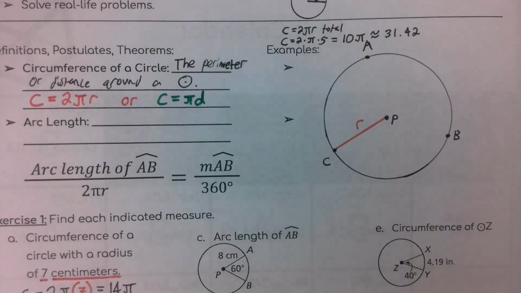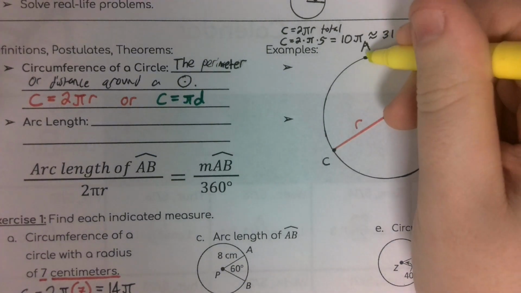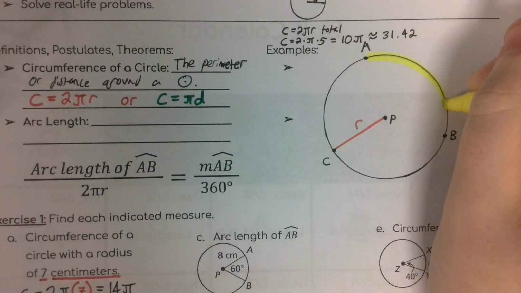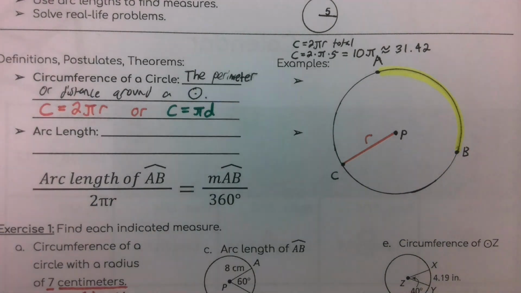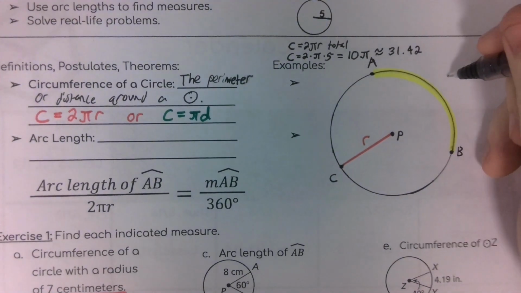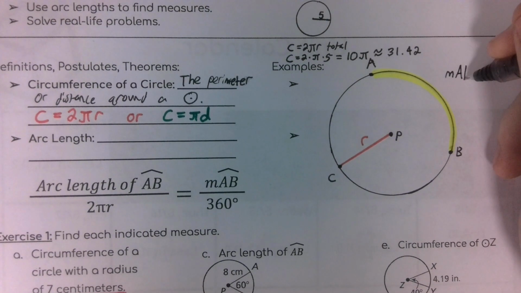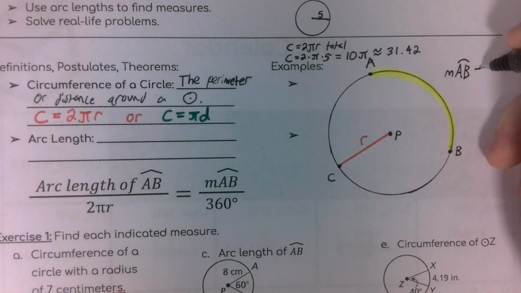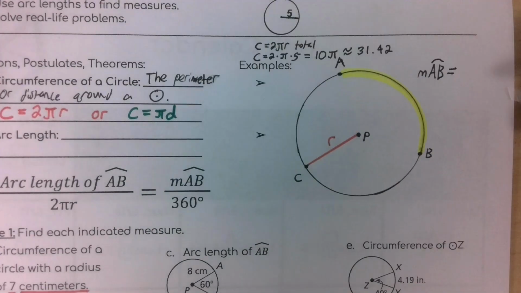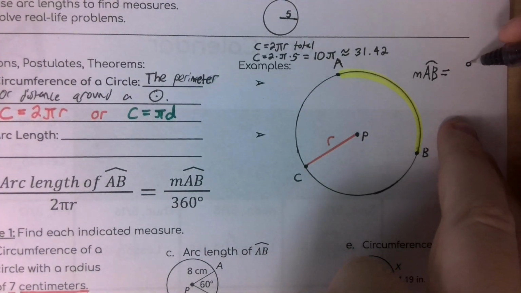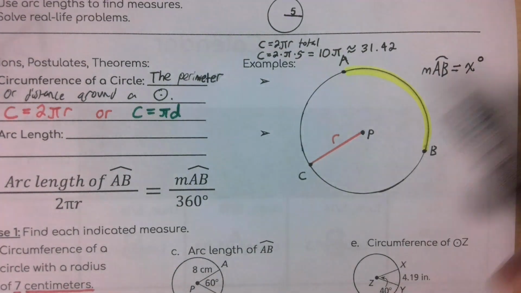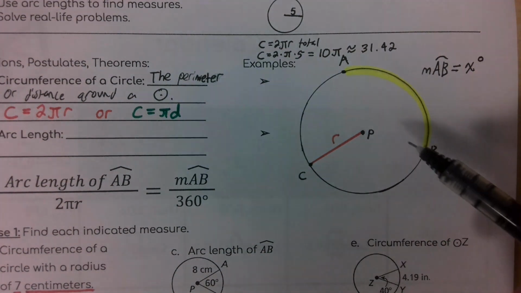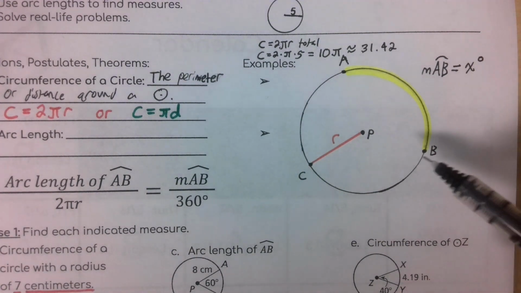Let's pick an arc. Let's go from A to B, for instance. There are two ways we could measure this arc. The measure of arc AB, as we know from last unit, is going to be some degree. It's going to be like x degrees. Frankly, from the diagram, it looks like it might be around 110 degrees.